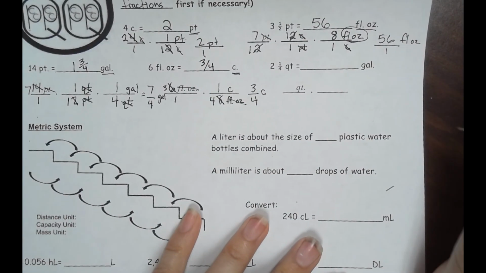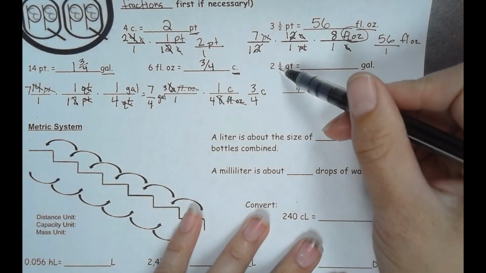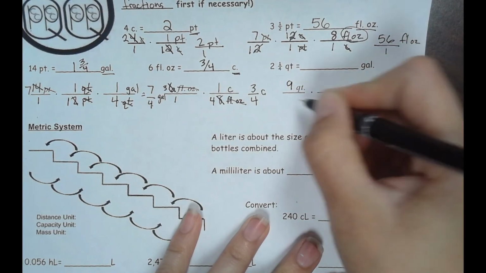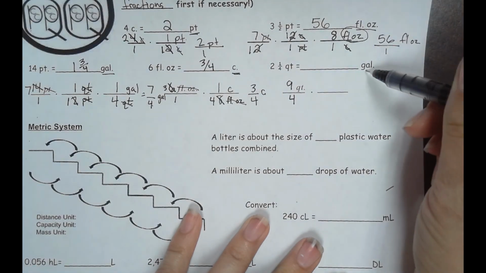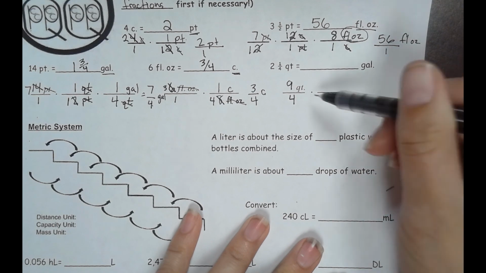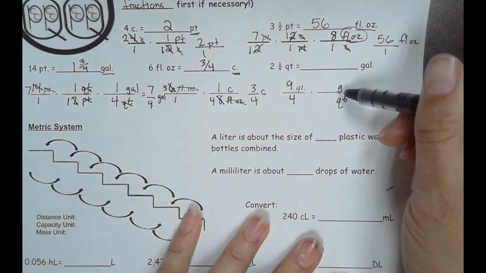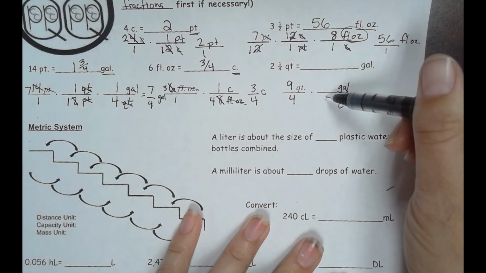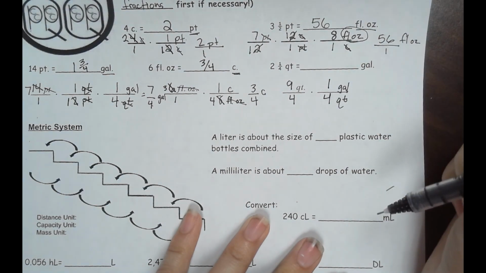All right, last one we're going to do together. 2 1/4 quarts. Let's make this improper. 2 times 4 is 8, plus 1 is 9. 9 quarts, so 9 over 4 is the same as 2 1/4. And I want to go from quarts to gallons. I want to cancel out quarts. And quarts and gallons are related. They're next to each other. So I know that 4 quarts is the same as 1 gallon.